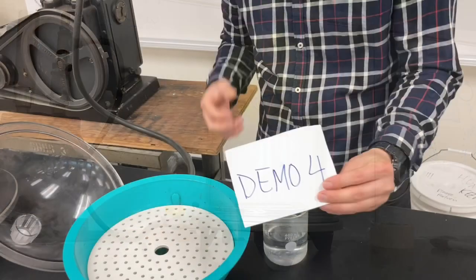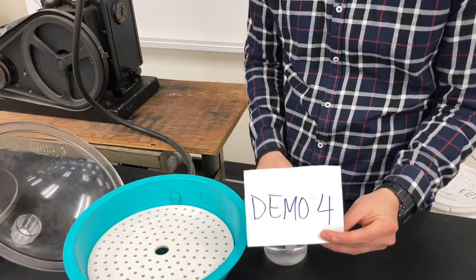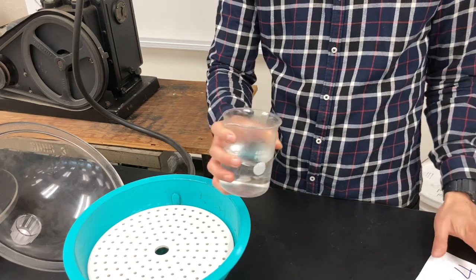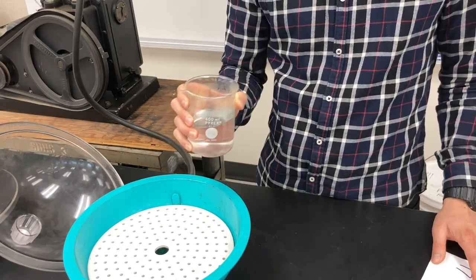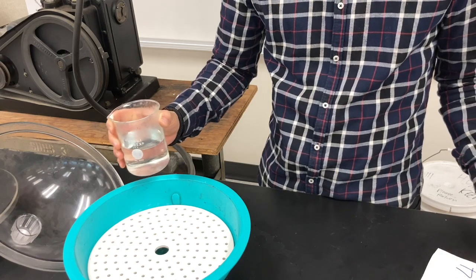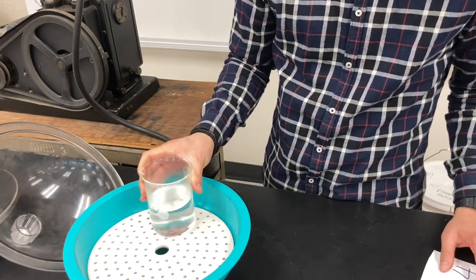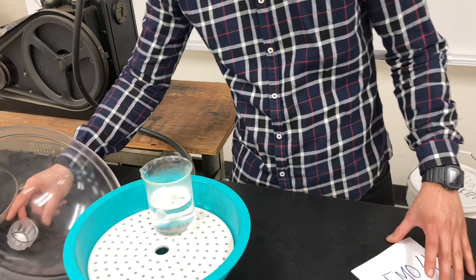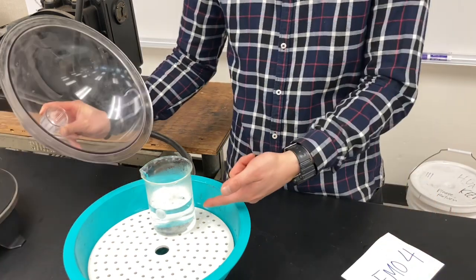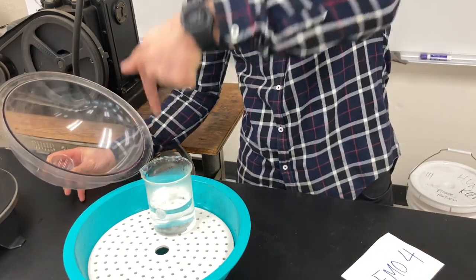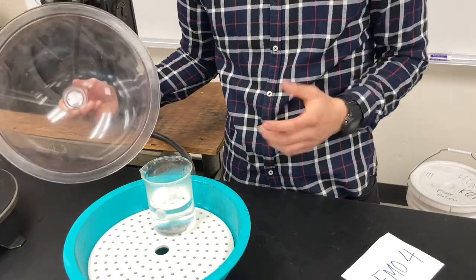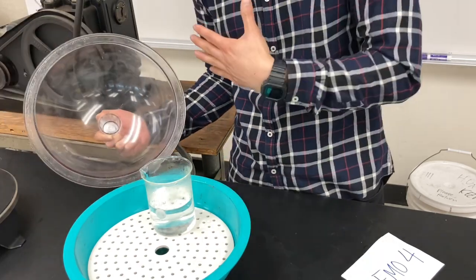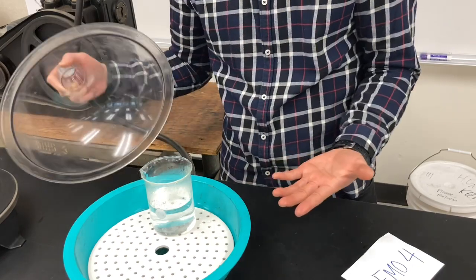This is the fourth demo, and we are going to take this warm water, which I just heated up in a microwave, and we are actually going to boil this warm water without applying any heat. So how do we do that? Remember that boiling occurs when the vapor pressure is able to overcome the atmospheric pressure that's pushing down on it. So what we're gonna do is help it out by removing some of that atmospheric pressure.